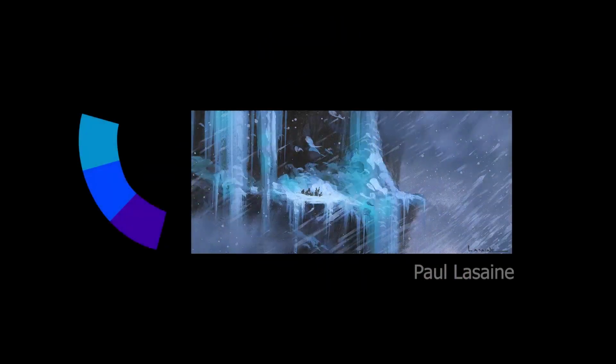Another one here by Paul Lassaigne, which uses this range of the color wheel. And of course, he's depicting a literally cold place, so it only makes sense to use colors that we consider to be actually cold, right?